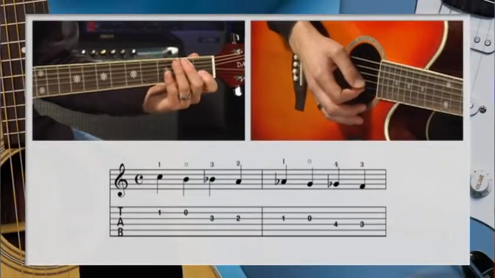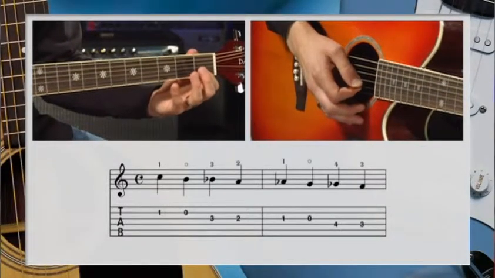All right, and now the descending chromatic scale. Here we go. 1, 2, 3, 4.